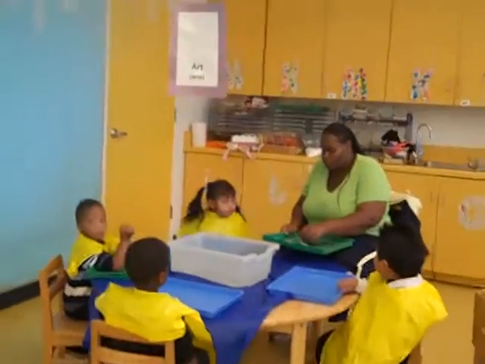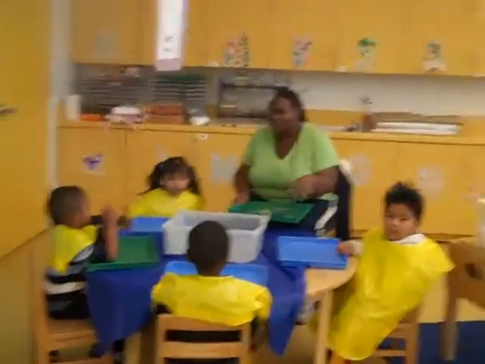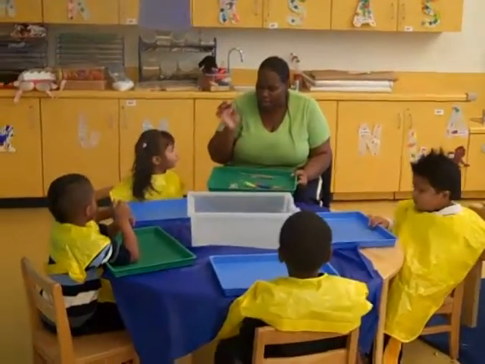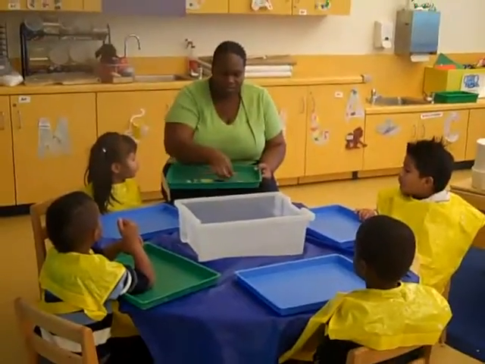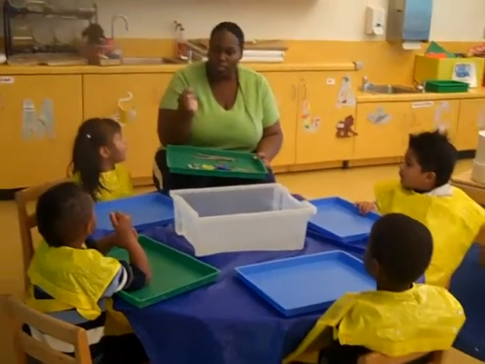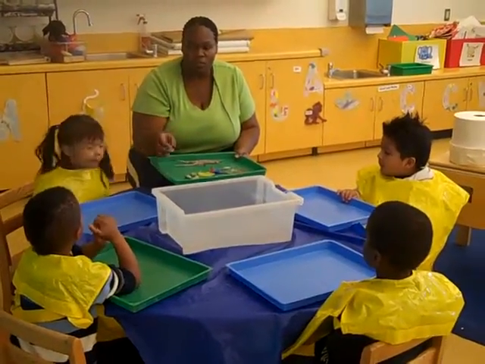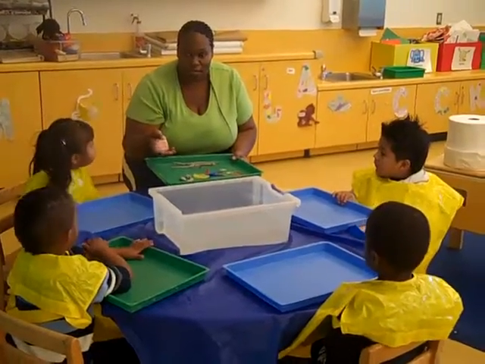An experiment is when you conduct a test to see what happens. We're going to take all these items that I have: twigs, rocks, feathers, pennies, and paper clips. We're going to put all the items inside the water to see which one is going to sink to the bottom or which one floats on the top.